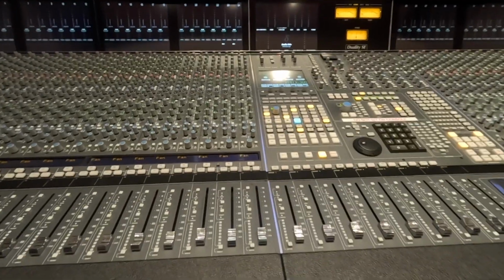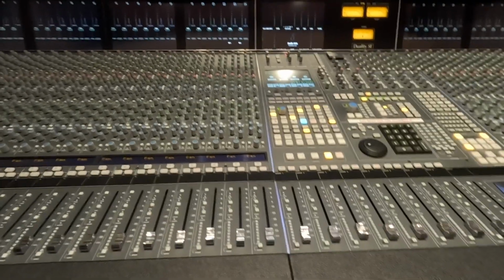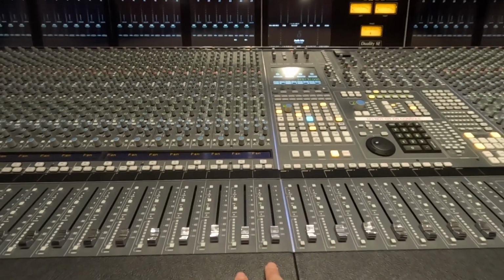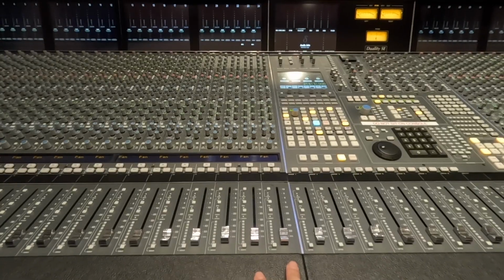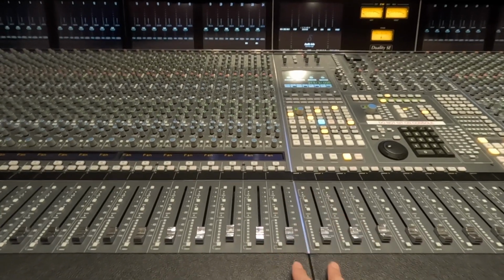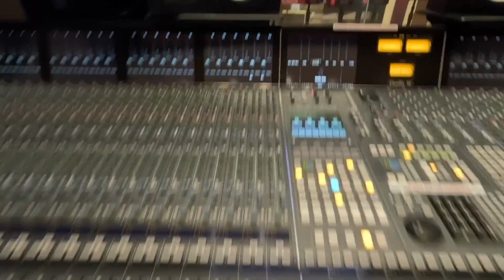Now, in order to monitor my Pro Tools out, I'm going to have to make sure that these two channels are in monitor mode rather than channel mode, or monitor path rather than channel path. You can see on the screen that it's indicated in channel path right now.